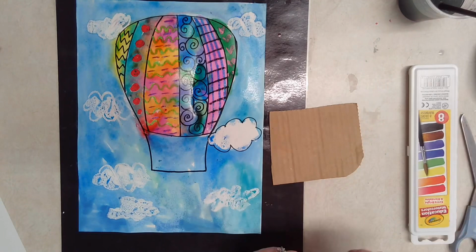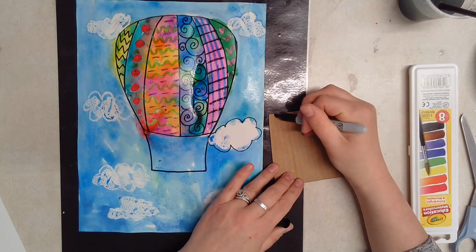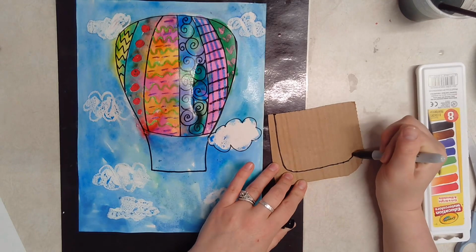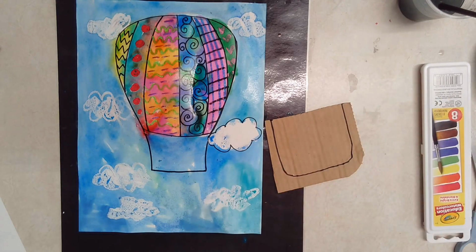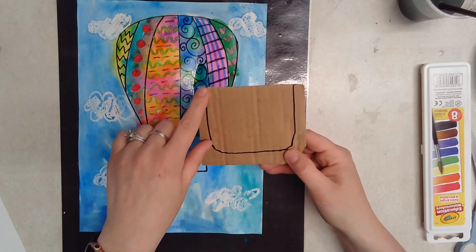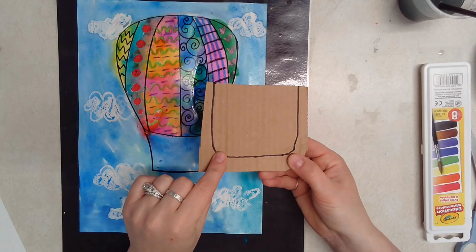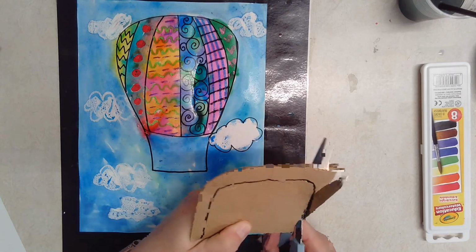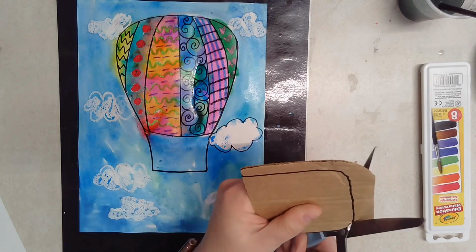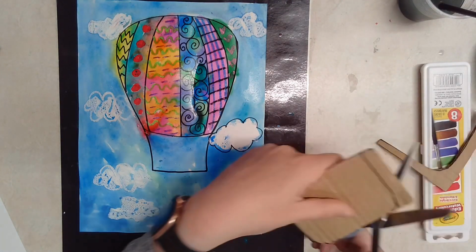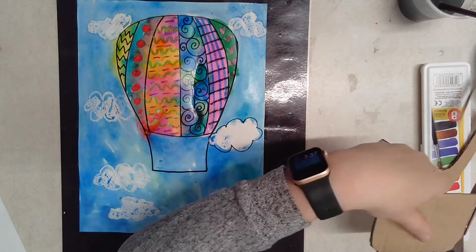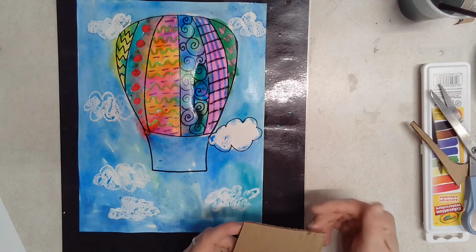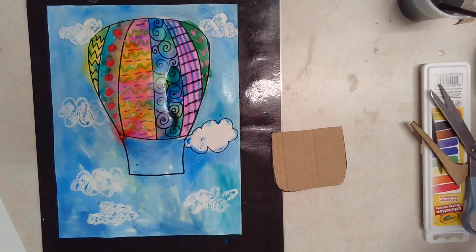So what I'm going to do is create a rounded edge square. You'll notice that my edge is curved at the bottom instead of pointy. And when I do that, and I cut it out, it will fit perfectly in my hot air balloon. But before I do that, I want to add some texture.